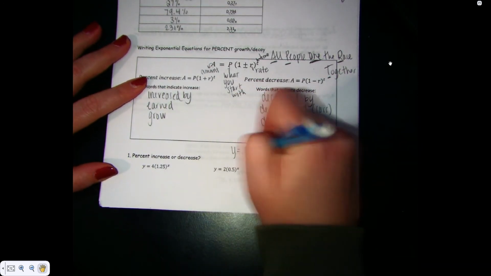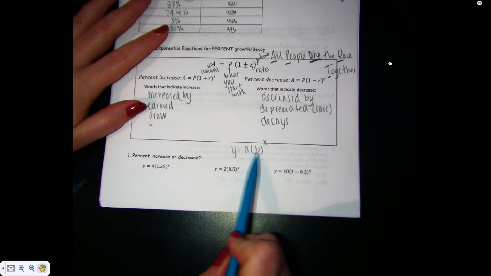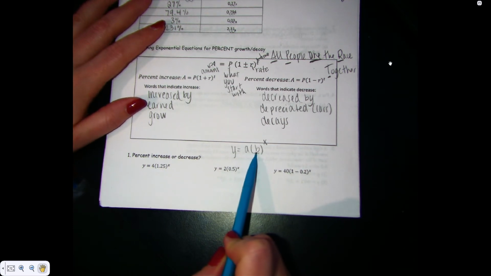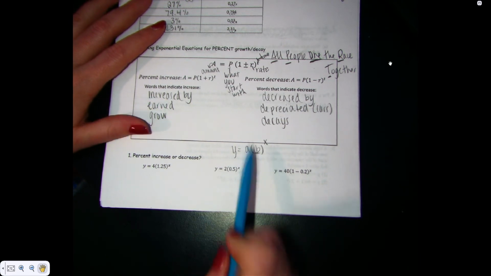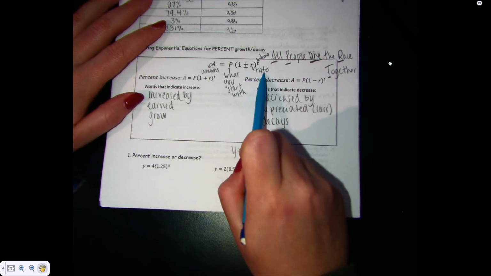this y equals a times b to the x is primarily the same equation, only this b, when we use this, it usually gives you things like double or triple or quadruple. When we use this, they're giving us percents. They're giving us rates, not just normal numbers, okay? But we're going to talk about what's happening here. Is this a percent increase or is it a percent decrease?